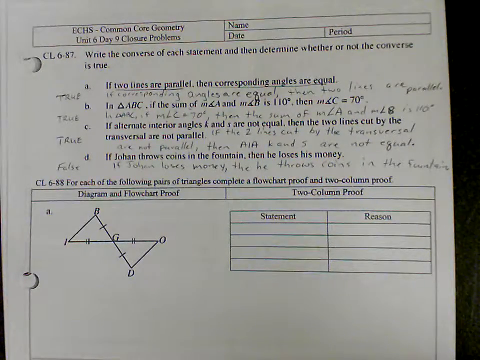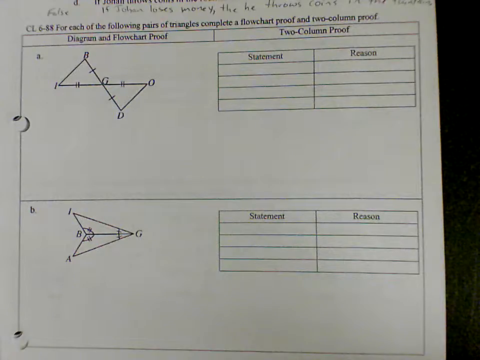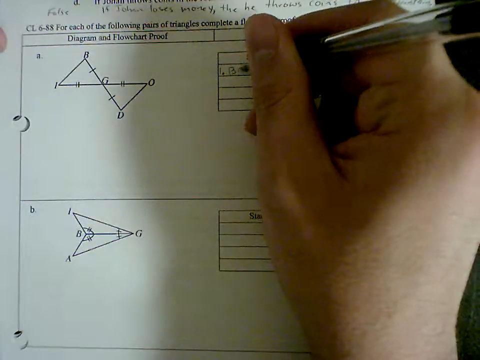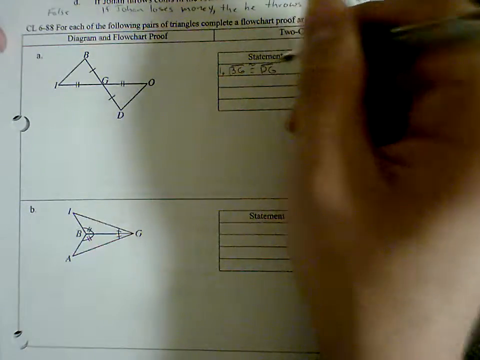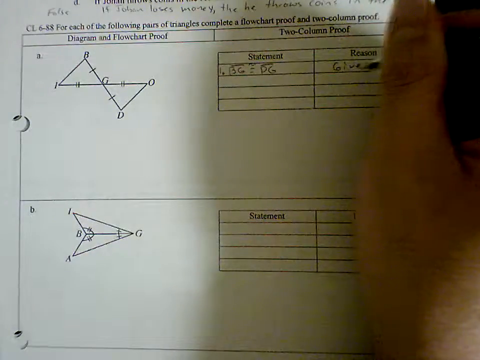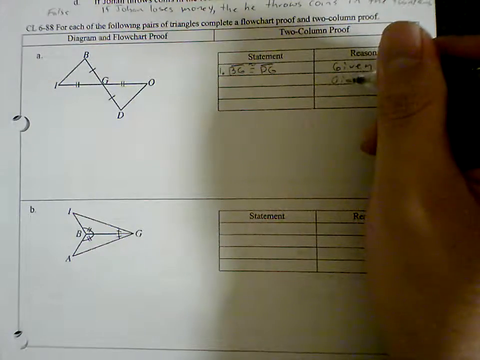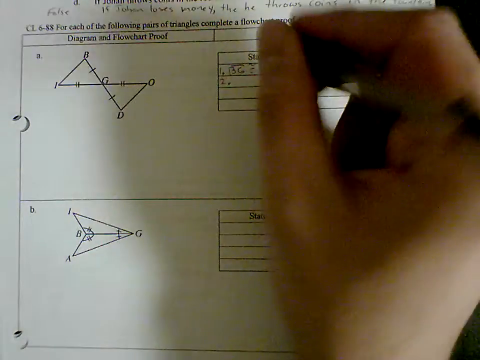All right, and let's move on to question 88. We've got two proofs here. Remember, the first step here is to always start with our givens. So let's start with BG. Step number 1, BG is congruent to DG. And that's going to be given. Since there's tick marks there, we know it's going to be given. And let's go with the other given. Step 2, we've got IG is congruent to OG.